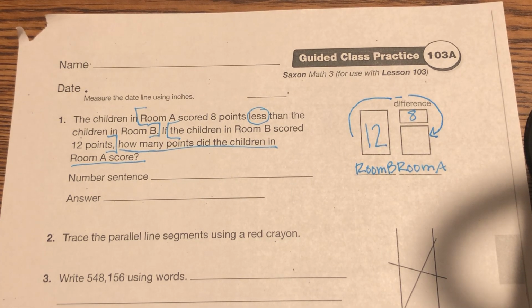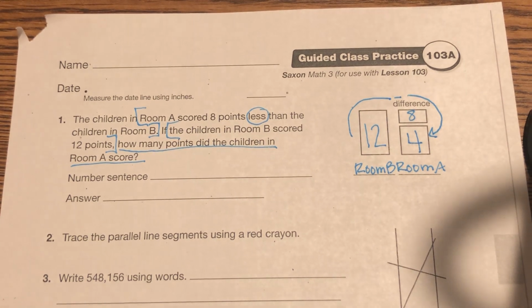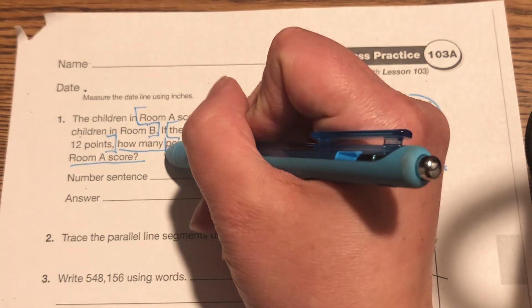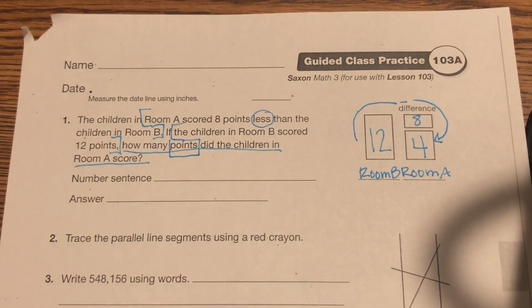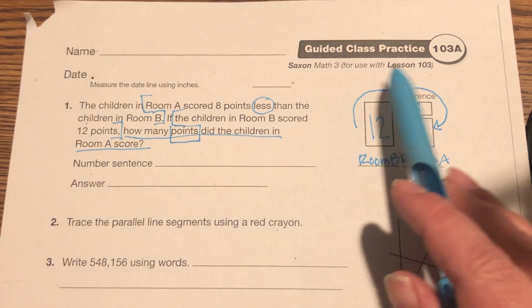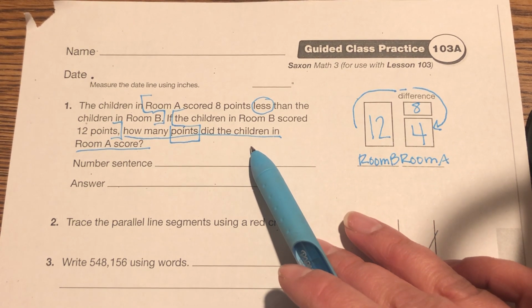What is 12 minus 8? 12 minus 8 is 4. Okay, so the question is, everyone always go back to the question and see if our answer answers it. How many points did the children in room A score? So I'm going to answer. I want to make sure points is what I answer in because that's what it's asking for. And then my number sentence is going to go in that same way where my answer answers this question.